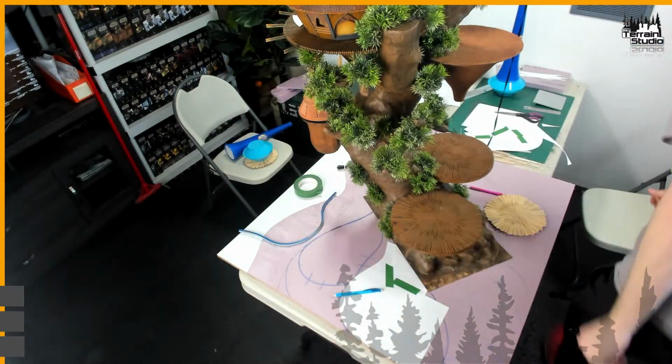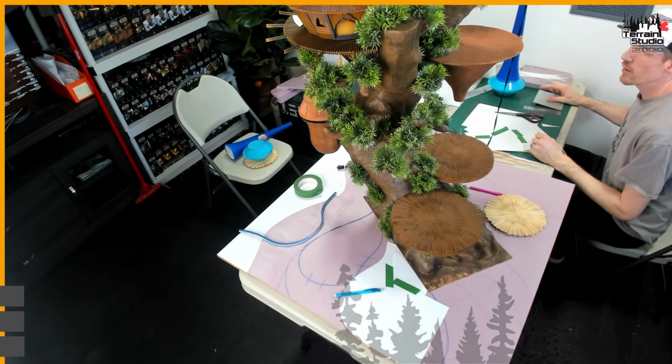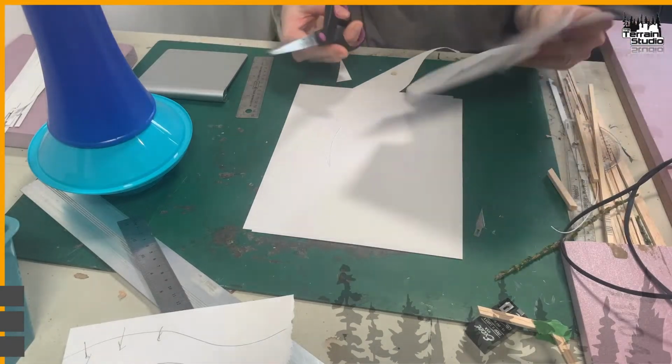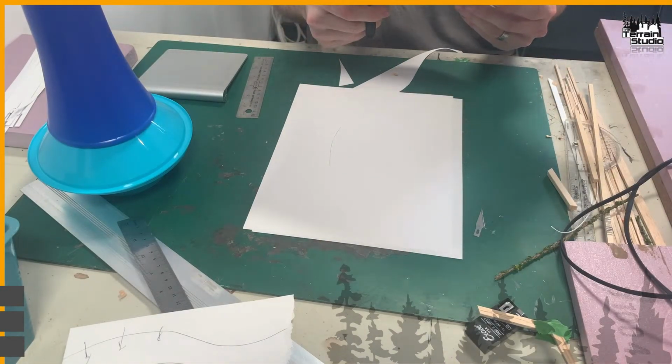All right, sorry about that, folks. Had to get the car seat in. Safety first.